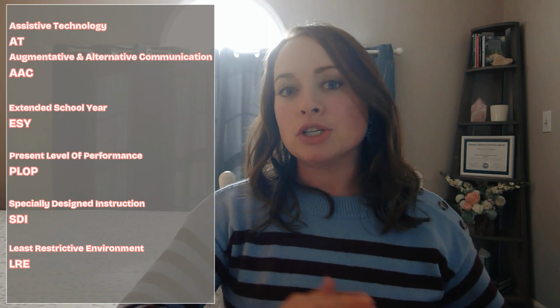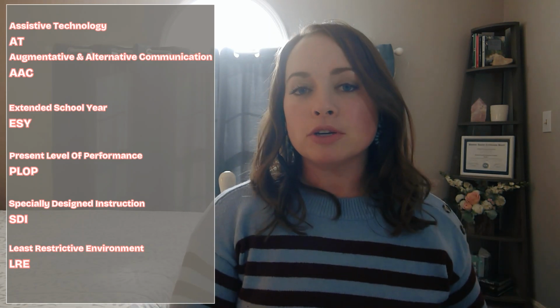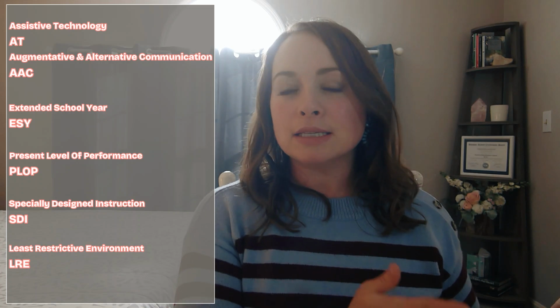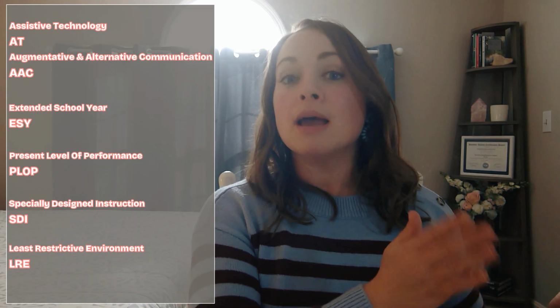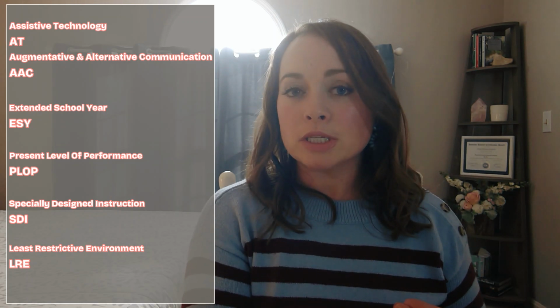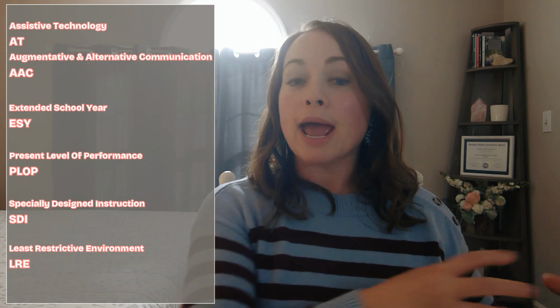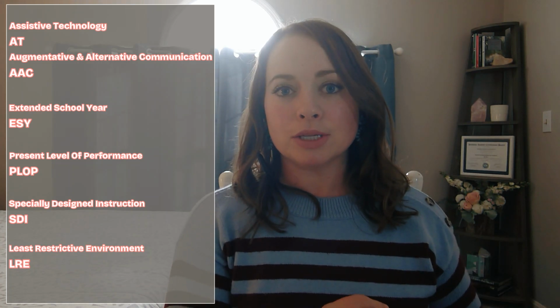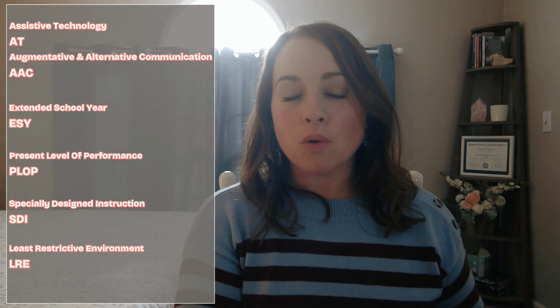And from there, we start to move up the continuum of restrictiveness. So after your general education setting, the next restrictiveness would be an inclusion model. So some type of model where services are pushed in and provided within the general education setting. After that, we tend to move into more of a resource model where students are pulled out of the general education setting to receive specific services or work on certain goals.